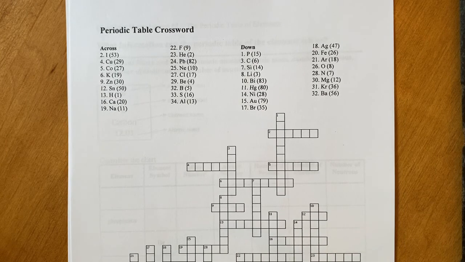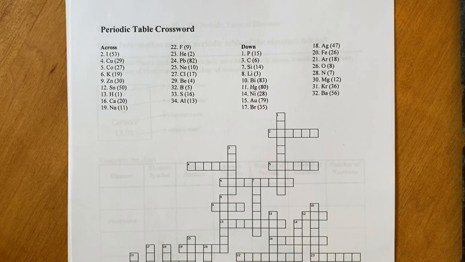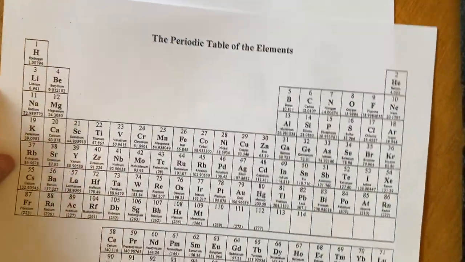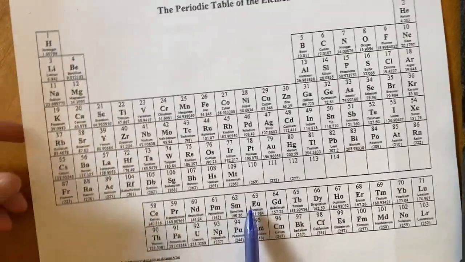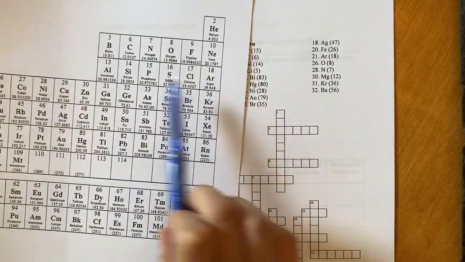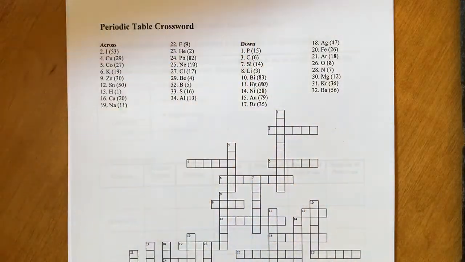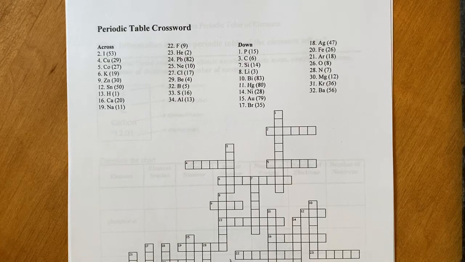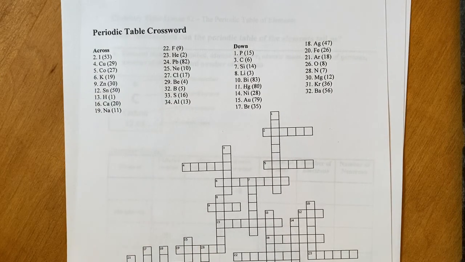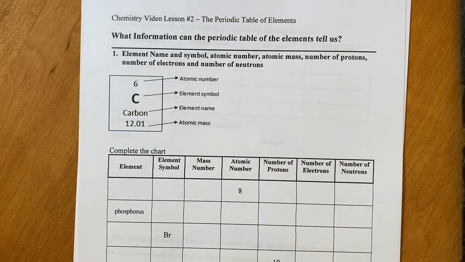The periodic table crossword on page 4 of your notes booklet is mainly there to help you get acquainted with your periodic table. The periodic table should look like this. And it's there to sort of help you get faster at finding where stuff is. So this is optional. If you choose to do it, great. If you choose not to, that's fine. But being fast at finding elements on your periodic table will take practice, and it will save you a lot of time in the long run.